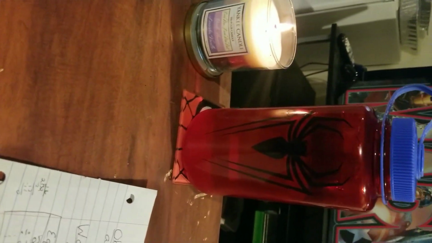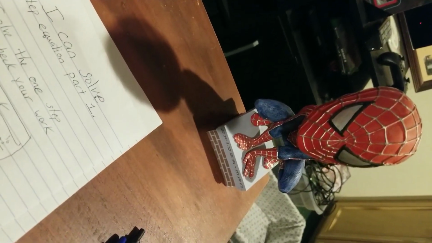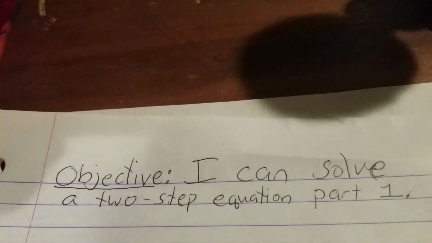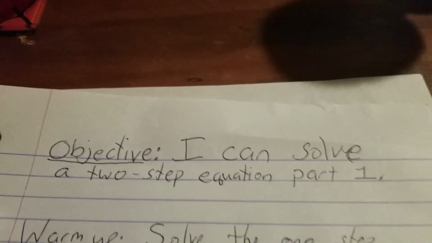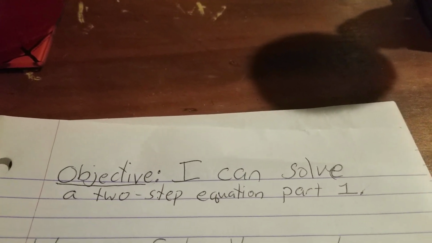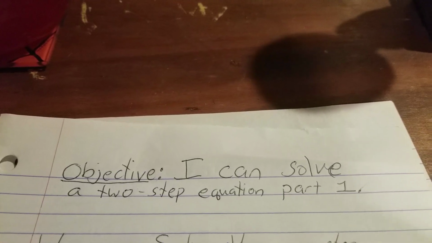This is another edition of Learning with Mr. Rollins. You see, we've got our little office here set up. We have Professor Spider-Man helping us today. And today we will be learning how to solve a two-step equation. This is part one of a two-part lesson. So go ahead and write your objective now. We'll get started in a second.